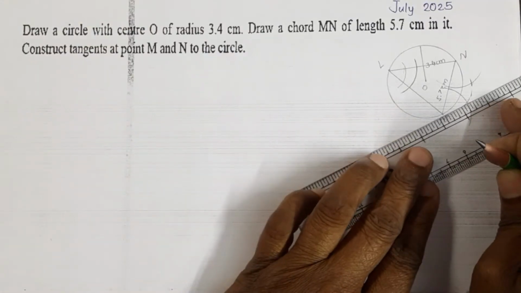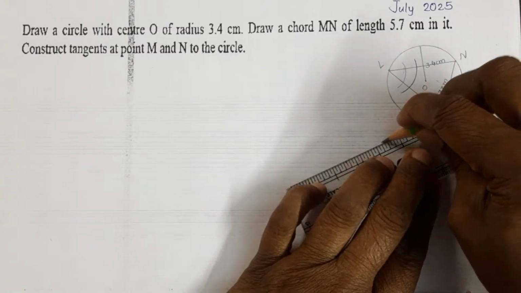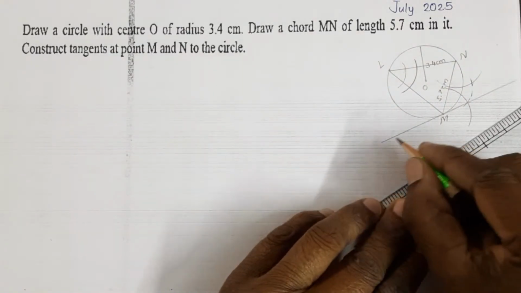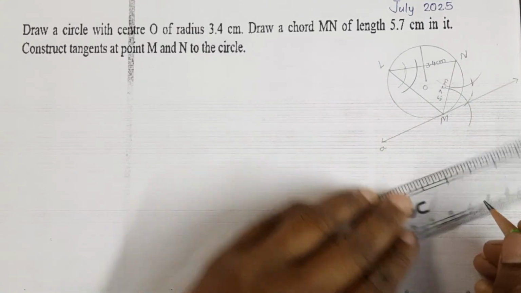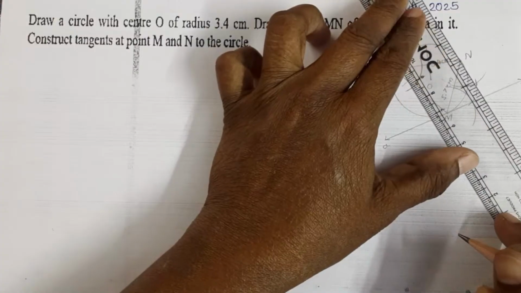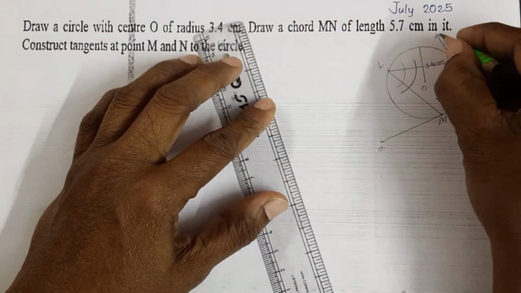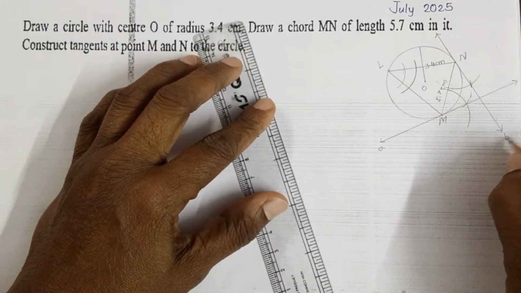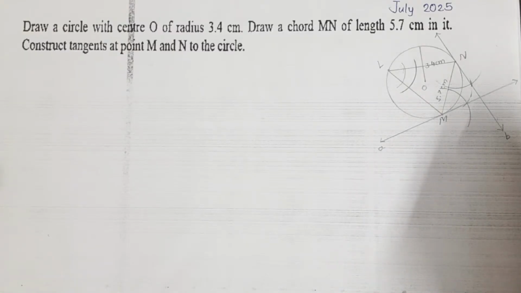So now here draw this intersected arc, and that is nothing but the tangent. Okay, so this is a tangent named as A passing through M, and there is another tangent that is passing through N, and name it as B, okay students. So here there are tangents passing through M and N to the circle, okay students. In such a way we have to draw the fair diagram here.